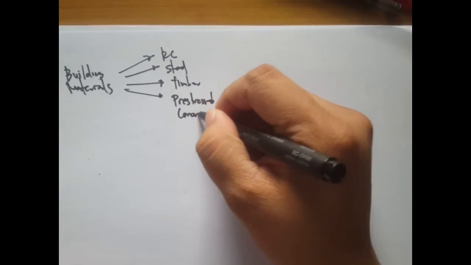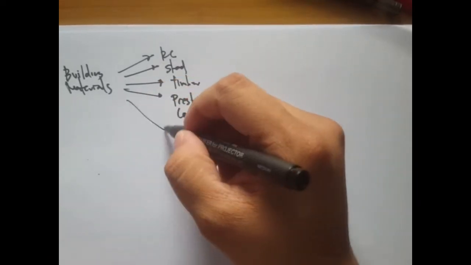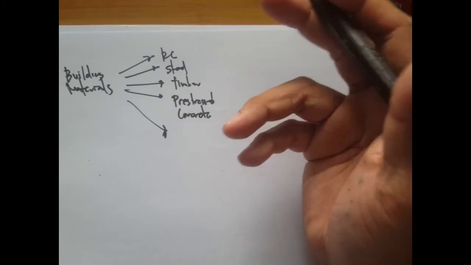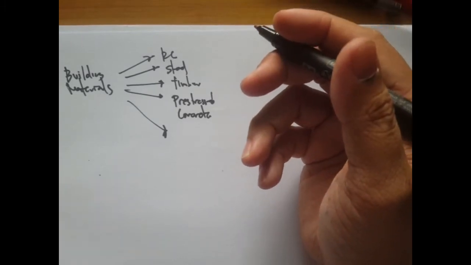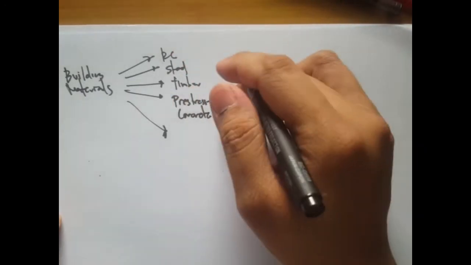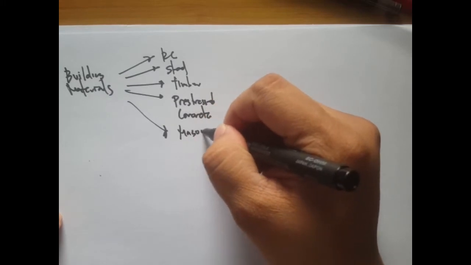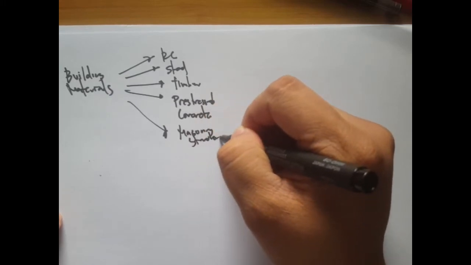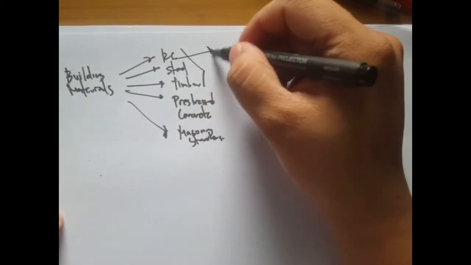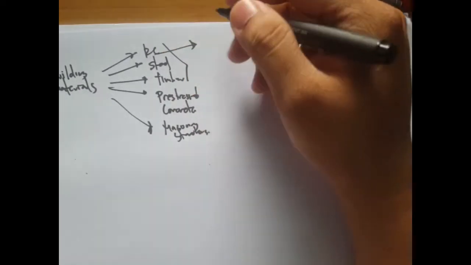This is different than reinforced concrete. Although they both use concrete, in terms of reinforcement and probably the mechanics, they're different. And then probably the masonry structures. In this course, we'll only consider reinforced concrete, steel, and timber. But for now, we are going to discuss the reinforced concrete.